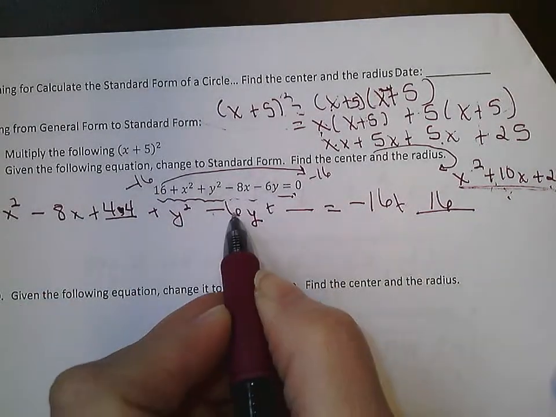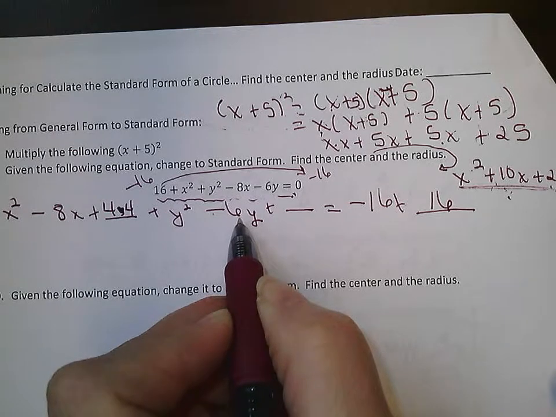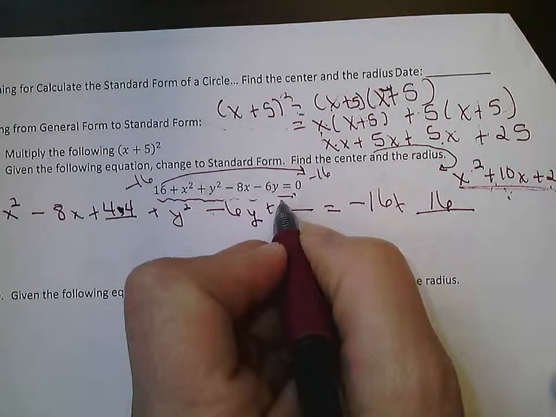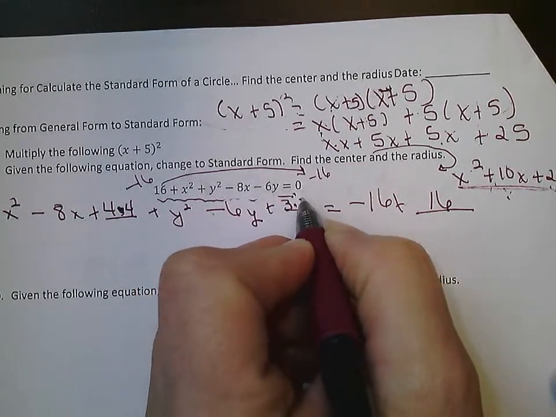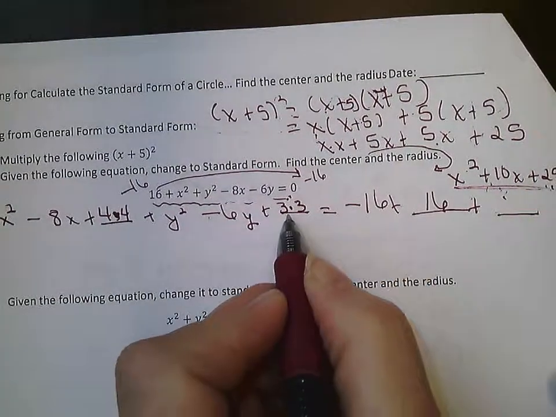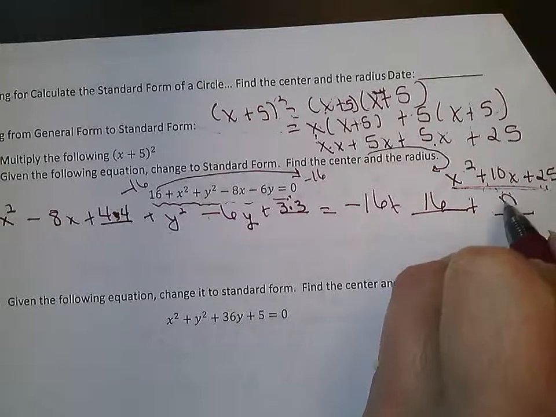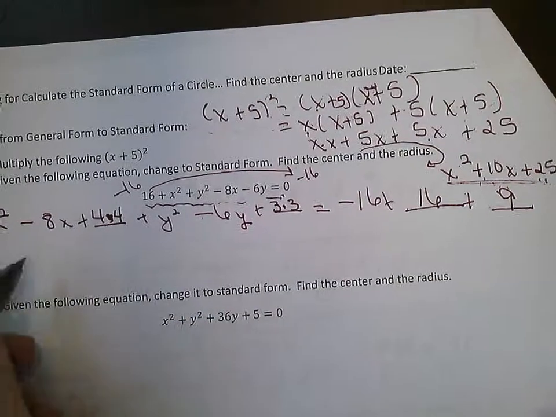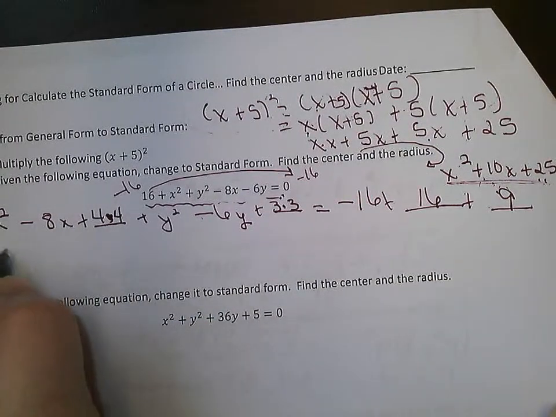We're going to look at this here. What two numbers add to 6? That's 3 plus 3, so we're going to do 3 times 3 here. Once you add to one side, you must add to the other. This is 9. So let's clean this up a little bit.